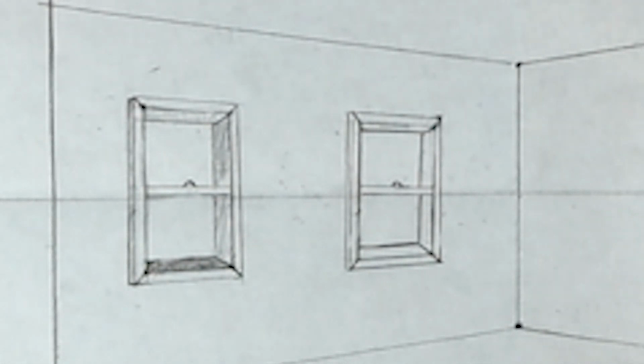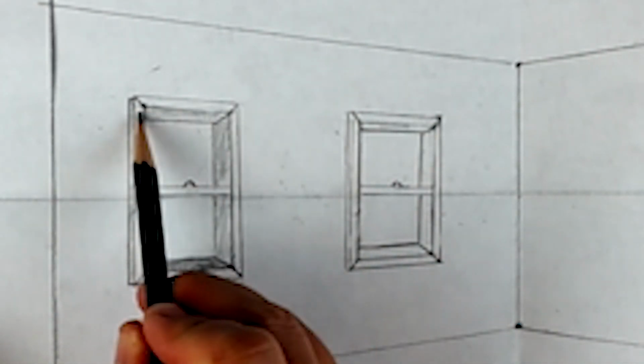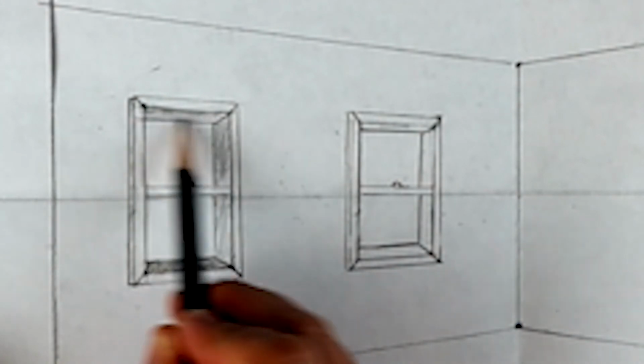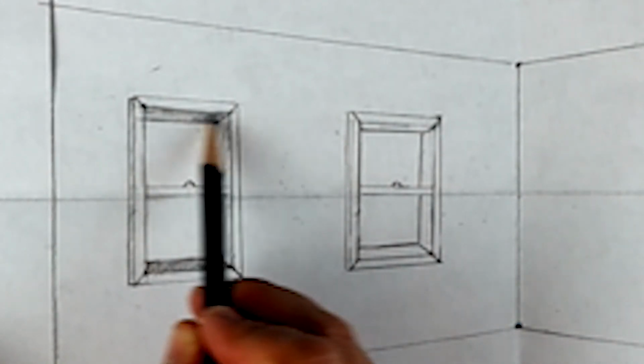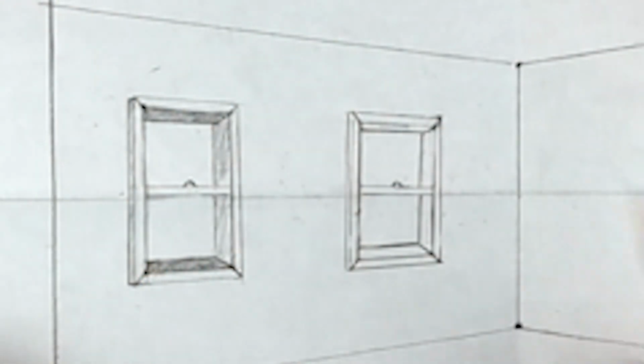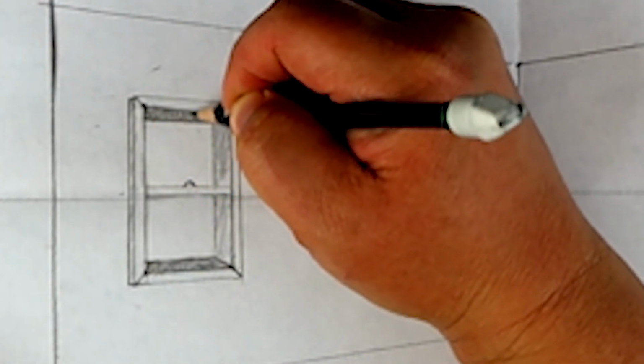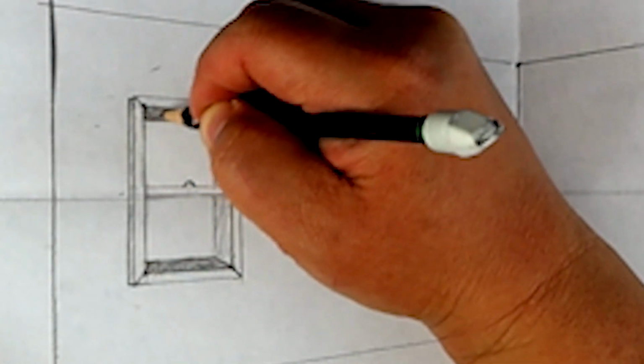It tells you that there's a change in angle and really makes that obvious, because the different values show how light is affected on that surface. Another thing is it enhances the three-dimensional quality of your perspective drawing.